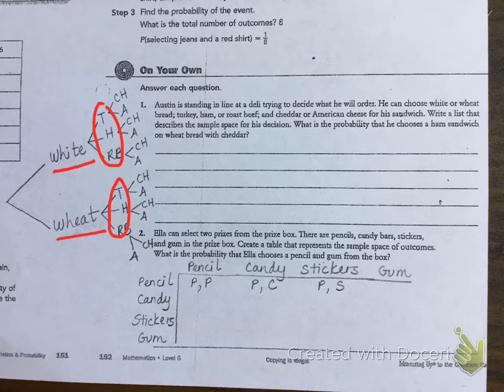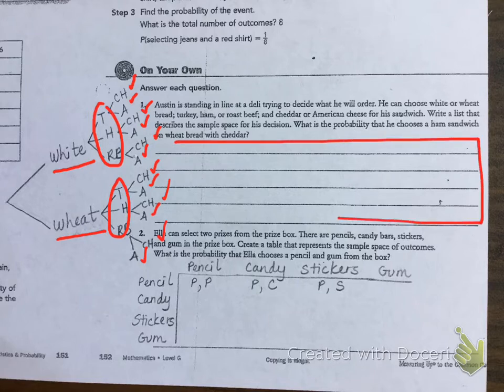So if we count out how many possible ways to make a sandwich, we can see that we have 1, 2, 3, 4, 5, 6, 7, 8, 9, 10, 11, and 12. That's going to help you answer the question about the probability that he chooses ham on wheat with cheddar. So see if you can answer that question now in that box.